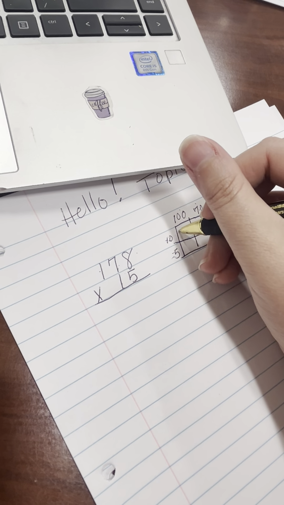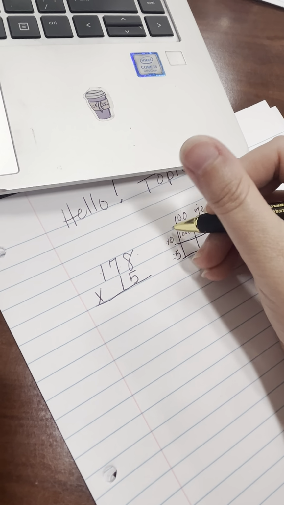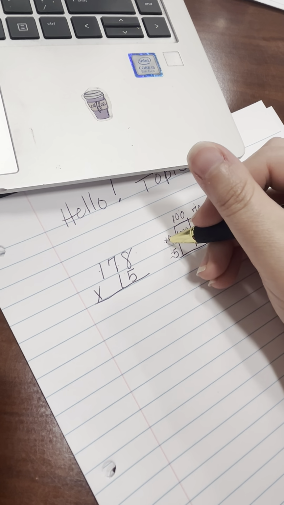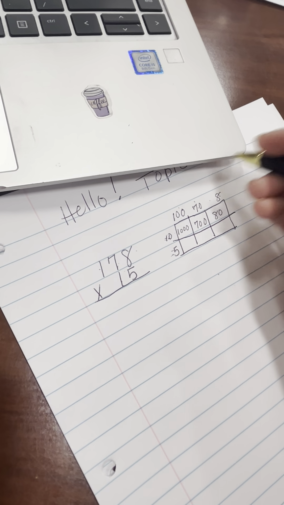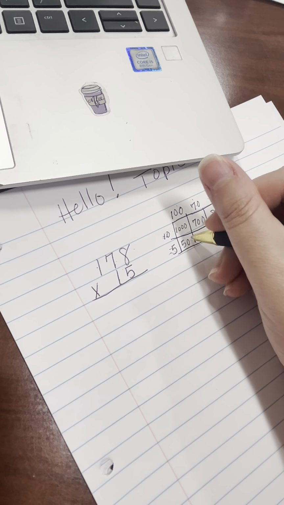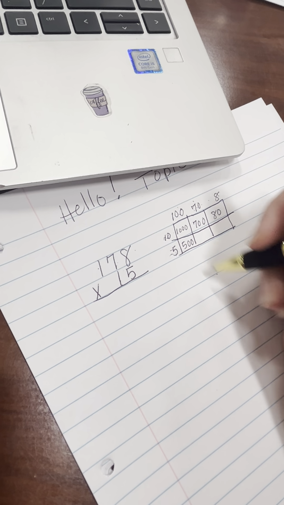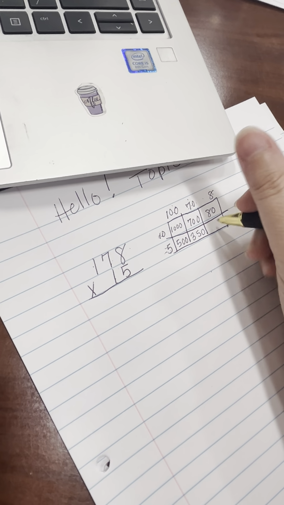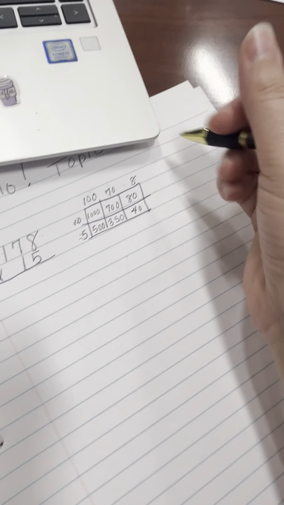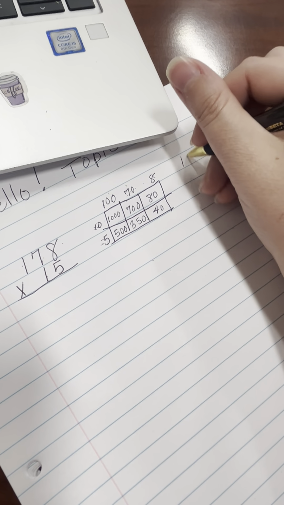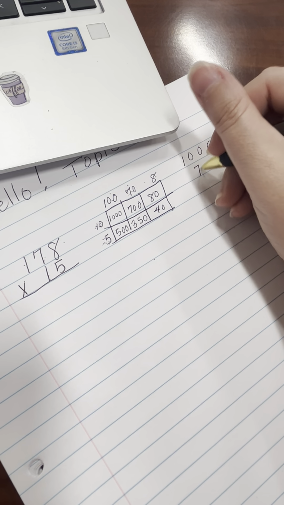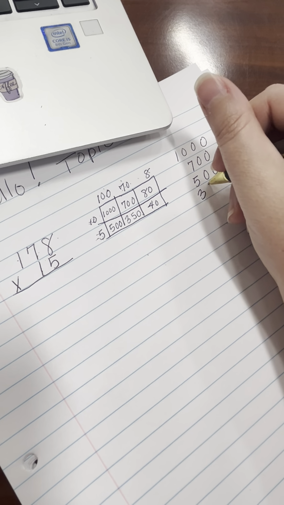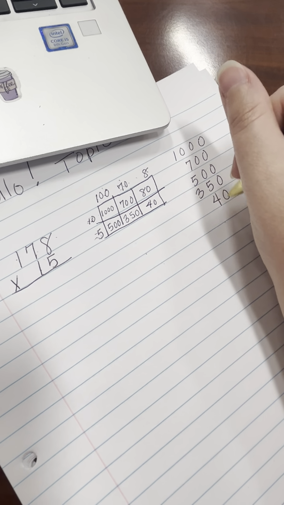When I do the box method, I multiply each number and then I add them all together. So 10 times 100 would be 1,000, because that's 1 times 1 with 3 zeros. 10 times 70 is 700. 10 times 8 is 80. 100 times 5 is 500. 5 times 70 is 7 times 5, which is 35, plus a 0, so it's 350. 5 times 8 is 40. Then after you have your box filled, you add them together. So 1,000 plus 700 plus 500 plus 350 plus 40 plus 80.